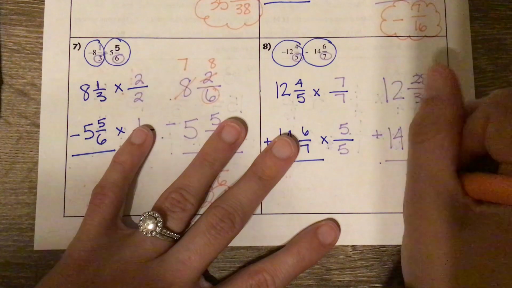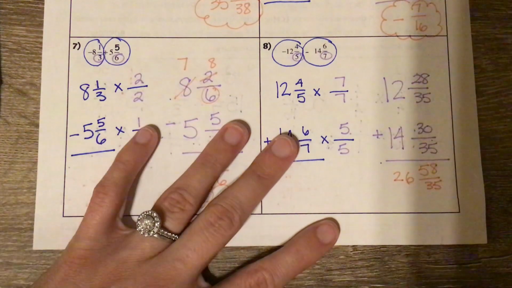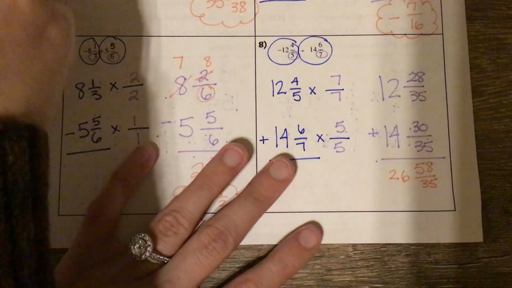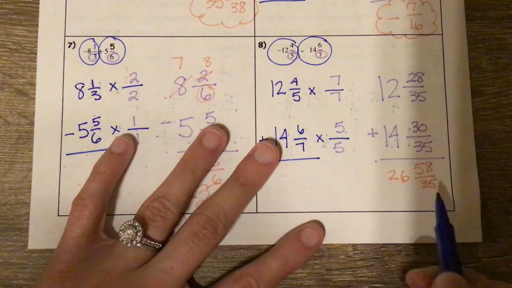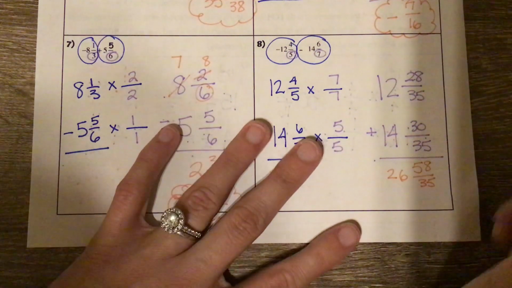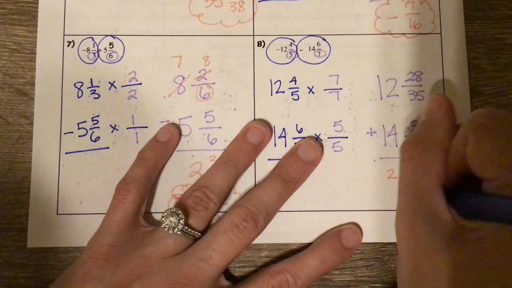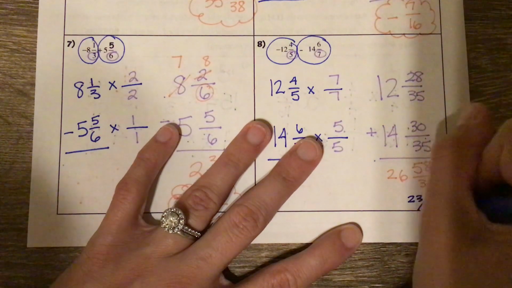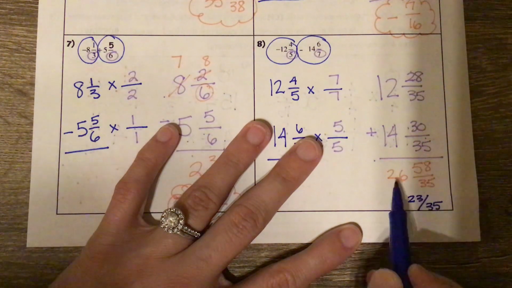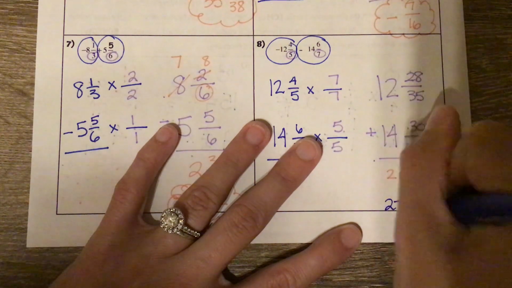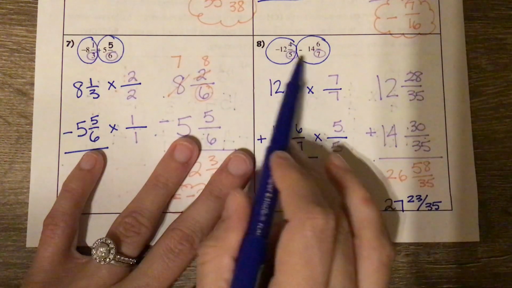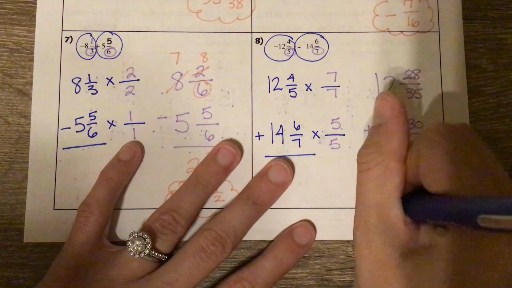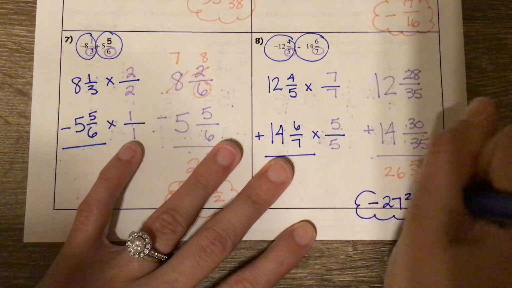12 plus 14 is 26. When we look at the fraction here, 58 is bigger than 35. So 58 minus 35 is 23 over the denominator of 35, and then we add the 1 to the 26 to make it 27. Since we were adding negatives, this is a negative result.